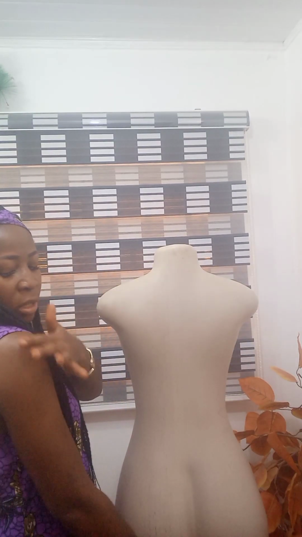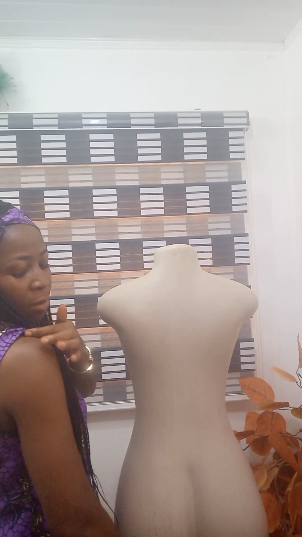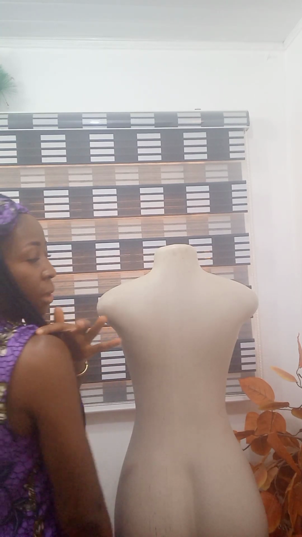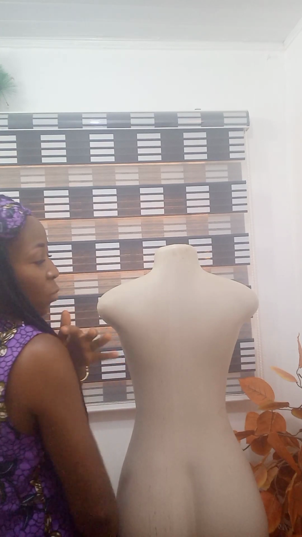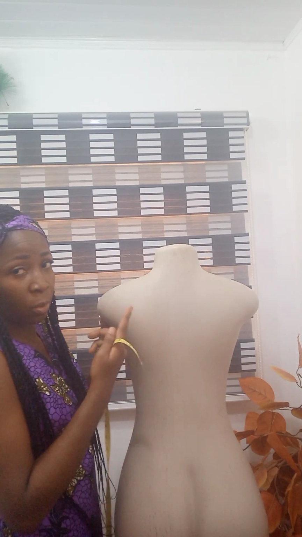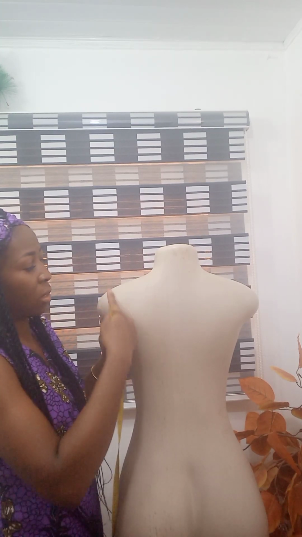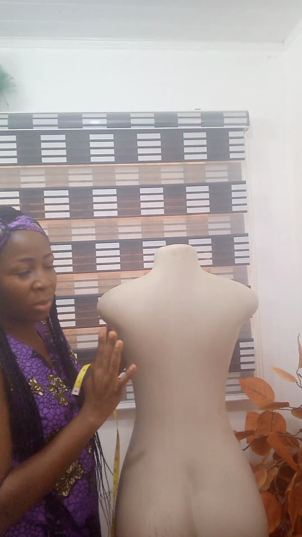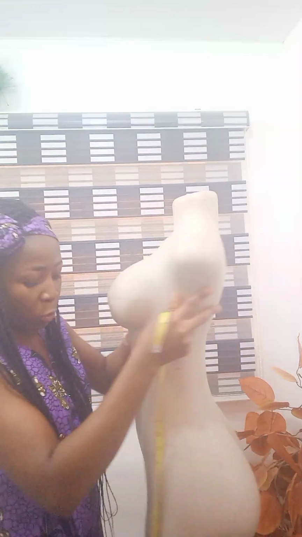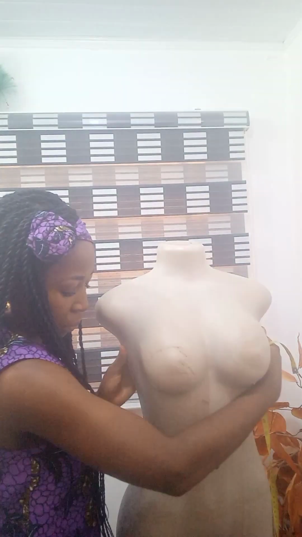You don't take shoulder measurements from here. No. You take it from here, like this. That's why I said, let's assume for the purpose of this illustration that the shoulder socket starts from here. I hope that has been established. Okay, so we move to the next measurement.